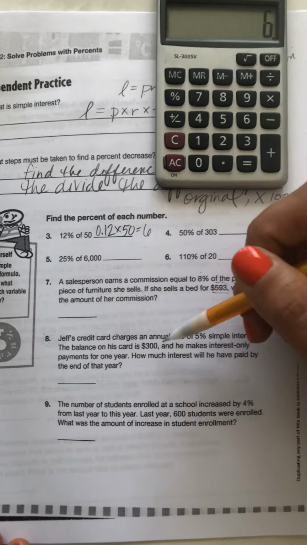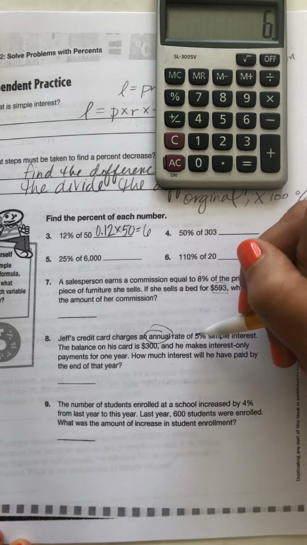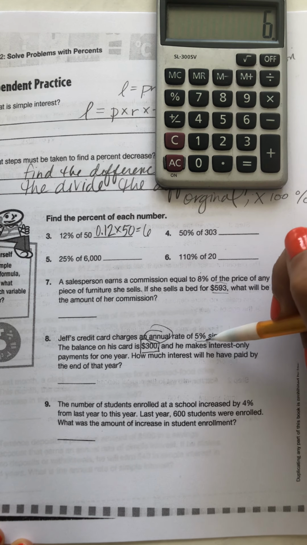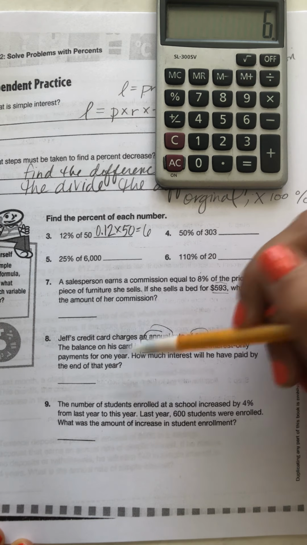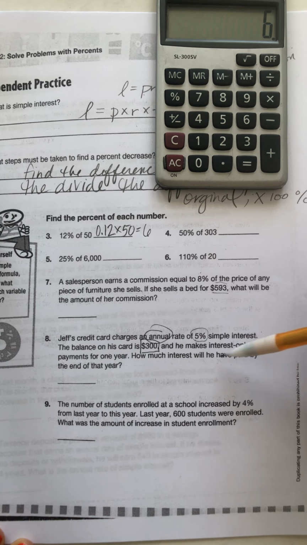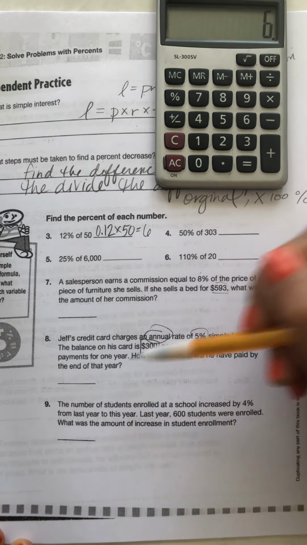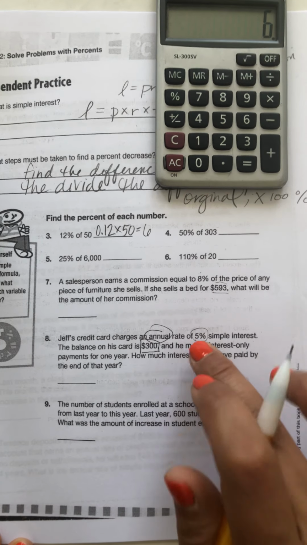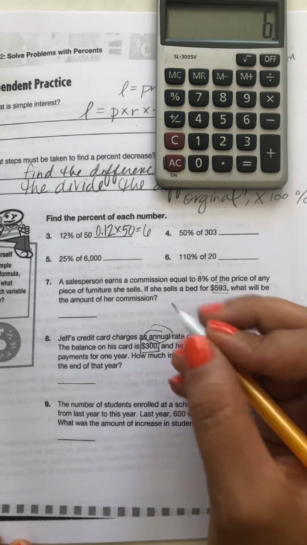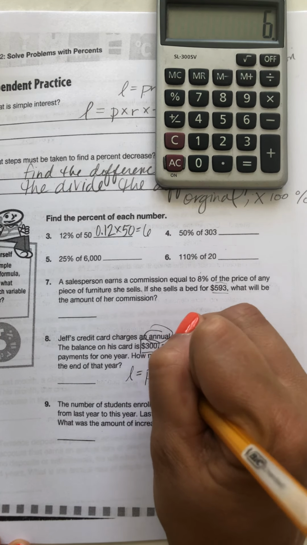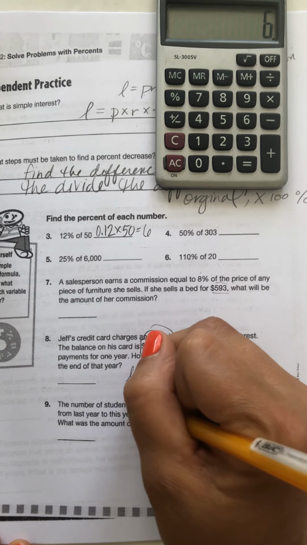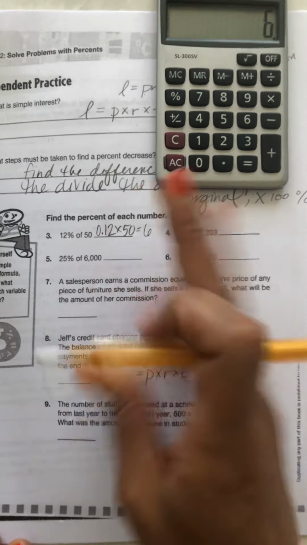So in this case, he gets an annual rate. That means every year of 5% simple interest on the balance on his credit card. So this is what he has left to pay. So he's going to get charged 5% of that. He makes interest-only payments for 1 year. How much interest will he have paid by the end of that year? So he's only going to pay the interest, right? So you're taking interest equals principal times rate times time.